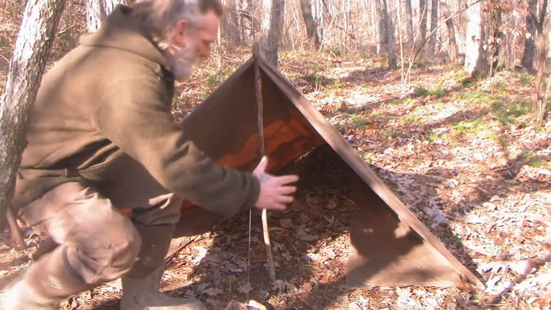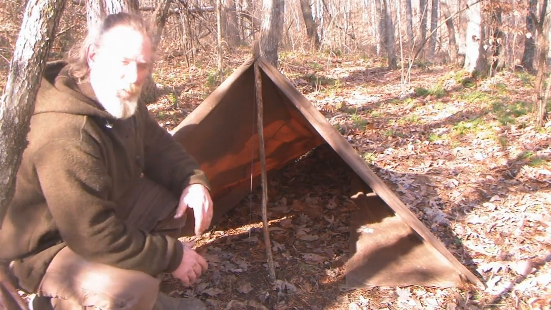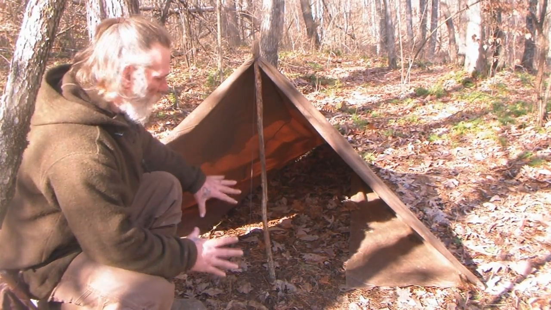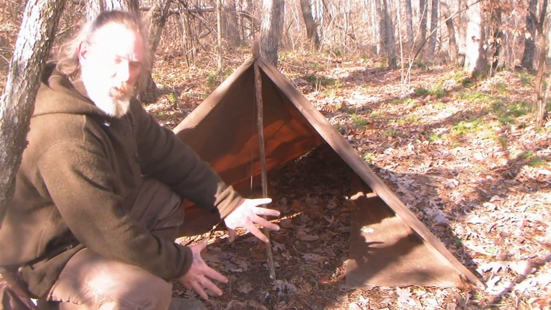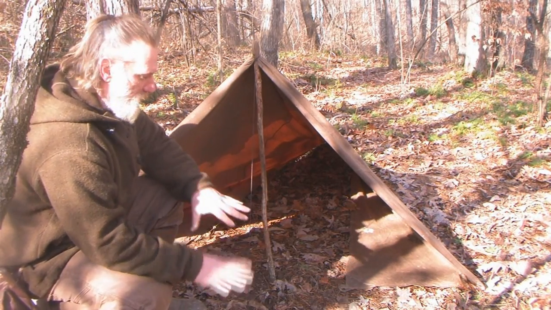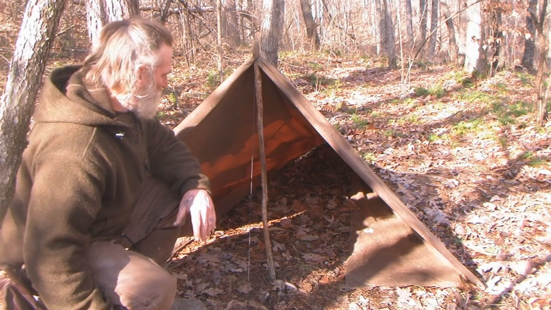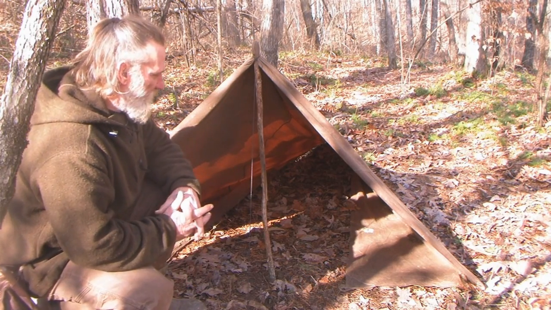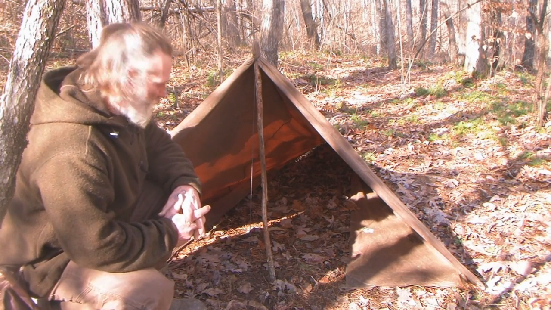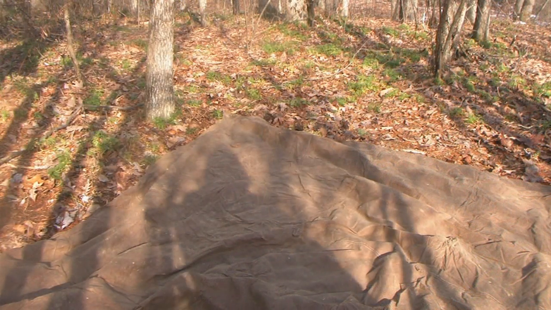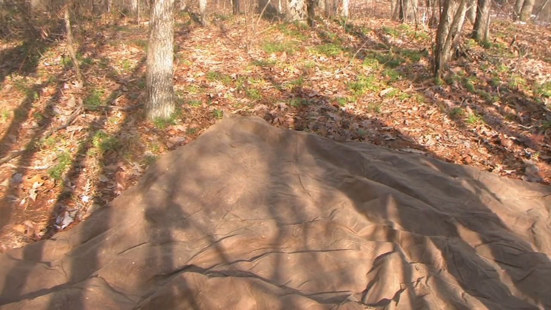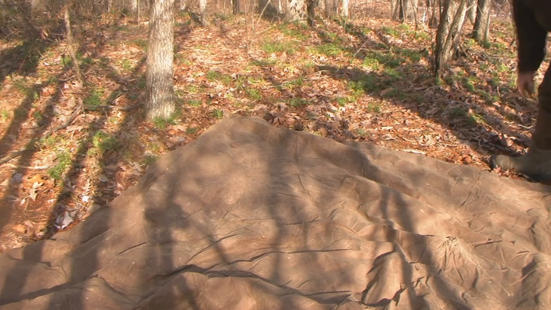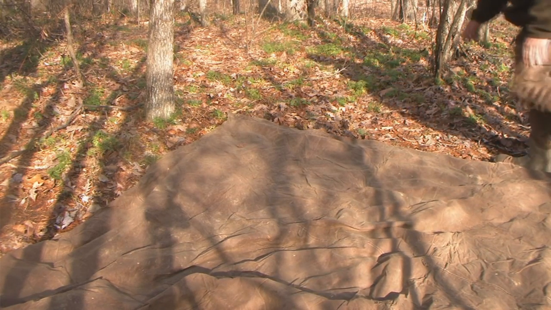But it's an easy way for you to set up an 8x8 in an enclosed type configuration where you're going to get more heat trapped inside that shelter from a fire if that's what you're trying to use to heat the shelter. And you could also heat something up like this very easily with a candle, and it would hold a lot of heat as well.